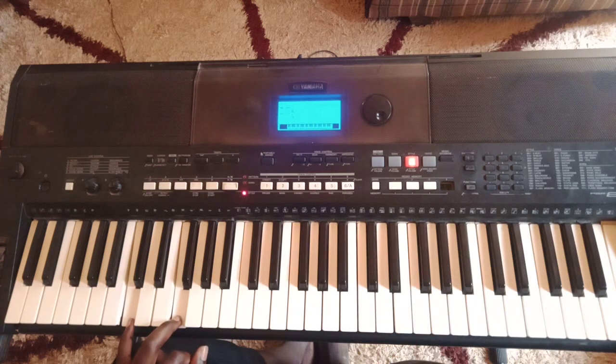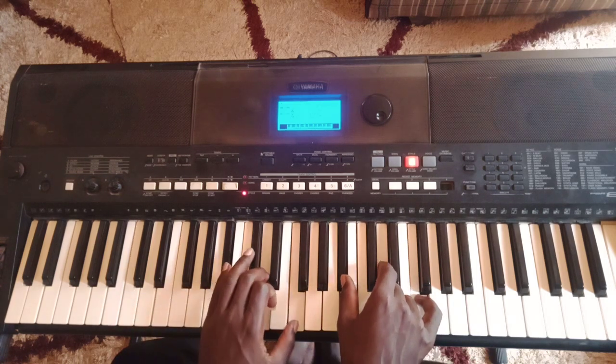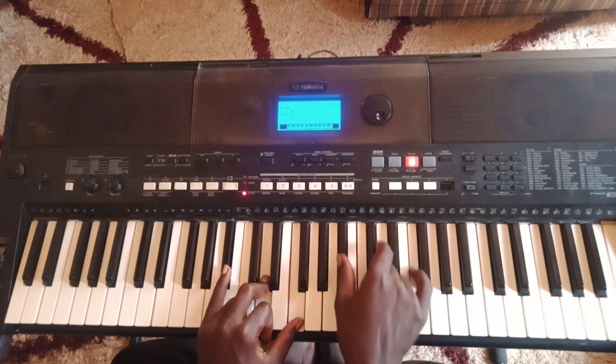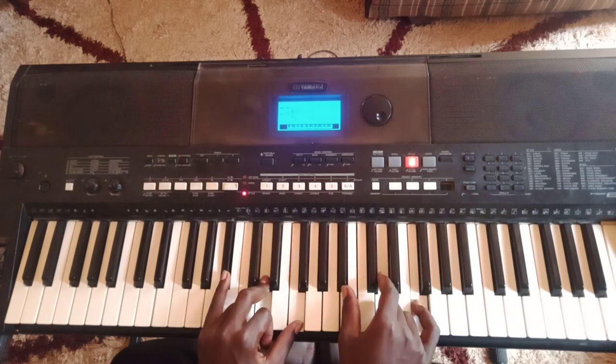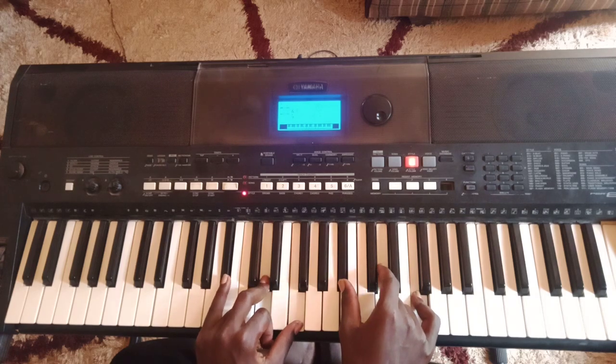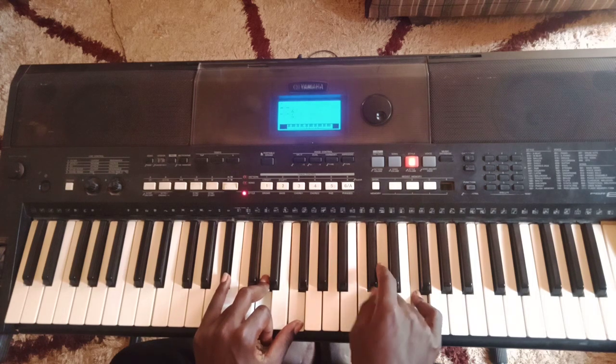The same thing when you are on your 4, you have to know the inversions and the root chord. The root chord of 4 in the scale of F is B flat. The first inversion is when you take this to a high octave.